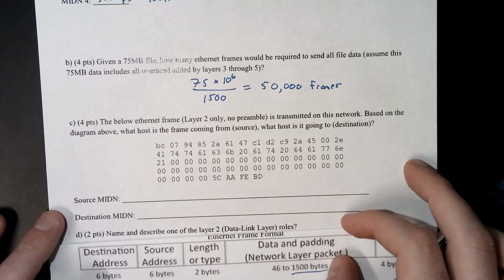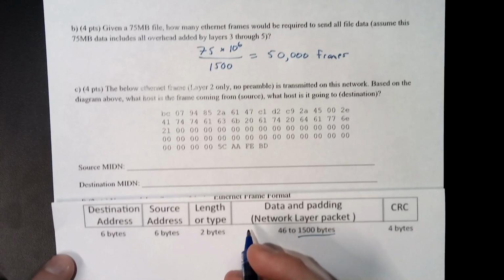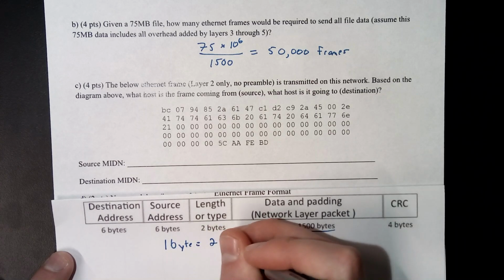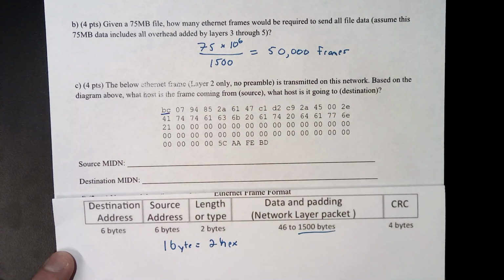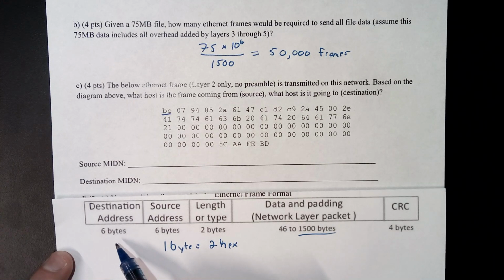So below we have a frame, and we're trying to find out who it's going to and who it is coming from. So we're going to use this format below to decode this. And really the important thing is we need to know that 1 byte is 2 hex digits. So every 2 hex digits that we see there, which B and C are both hex digits, that's a byte. So then we're going to look through and find 6 of those.